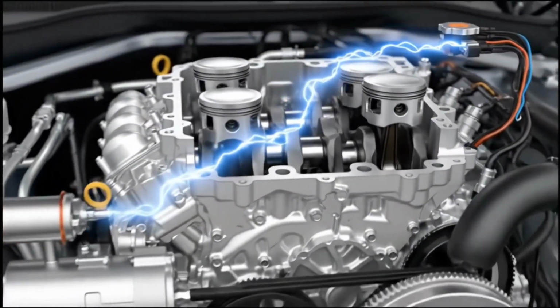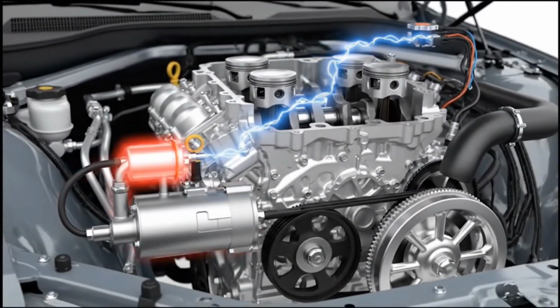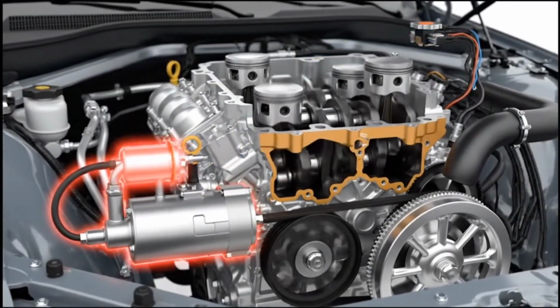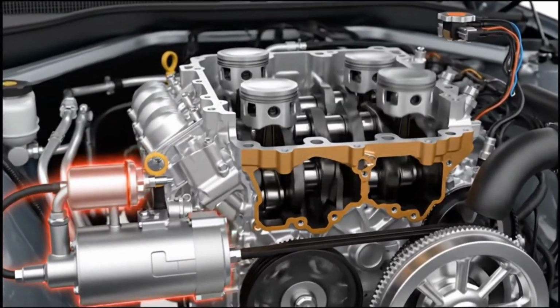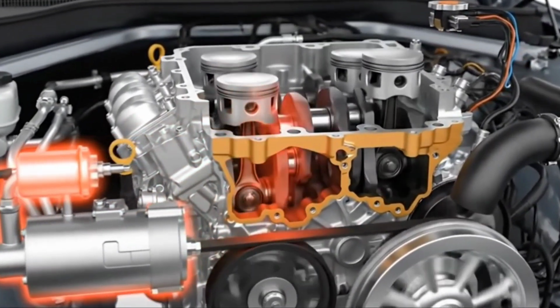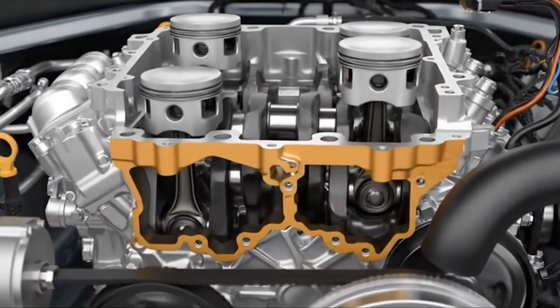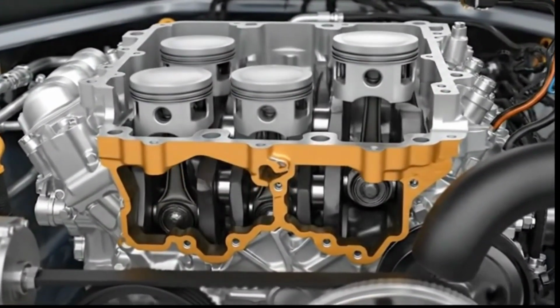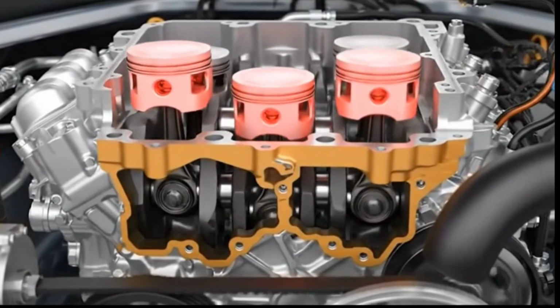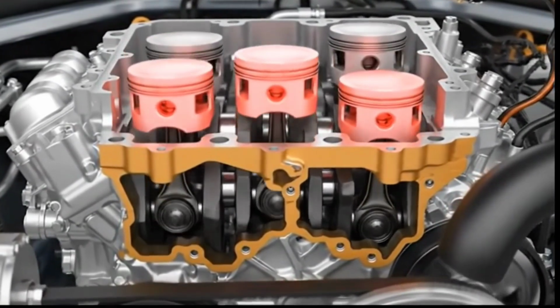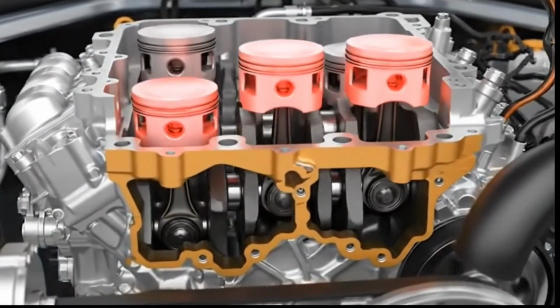When the car is started, the starter motor activates first. It begins the engine's initial rotation. Starter motor turns the crankshaft. This rotating shaft drives the movement of internal engine parts. As the crankshaft rotates, pistons move up and down inside the cylinders. This motion is the foundation of engine operation.